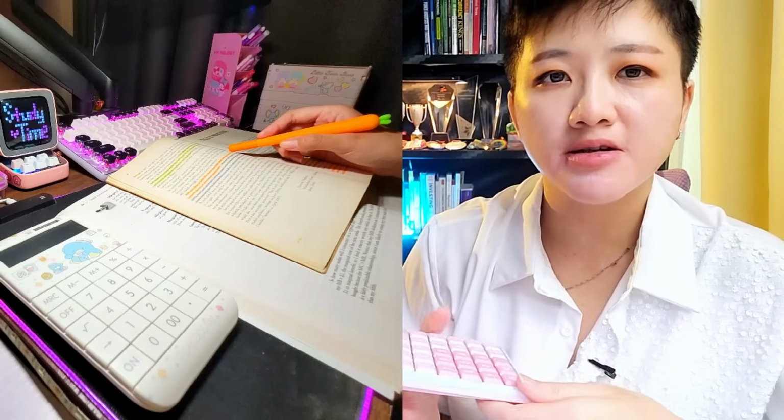And the next thing you need is, okay, this one's optional, because nowadays a lot of phones, iPads have calculators. But for me, I just feel like a physical calculator is more convenient. And also I just don't want to open the app, close the app, open the app, close.